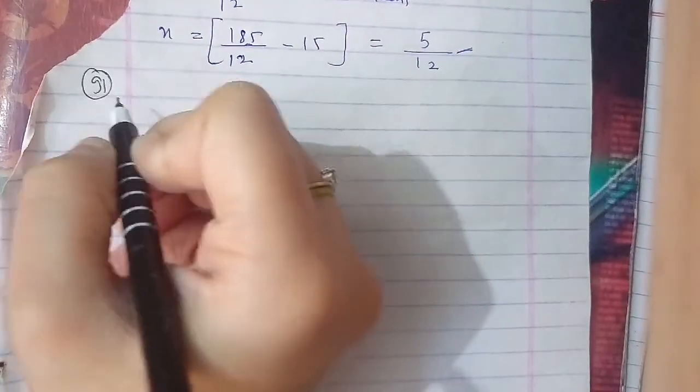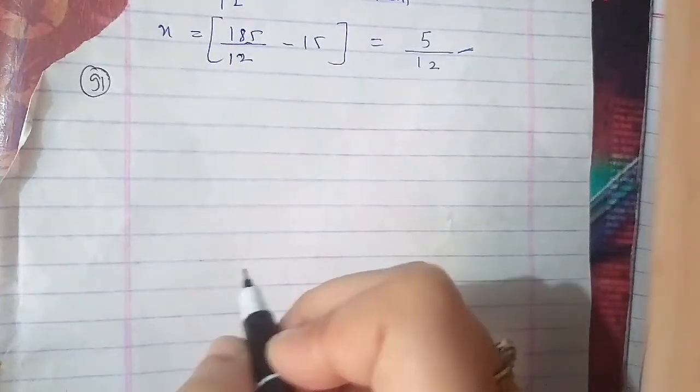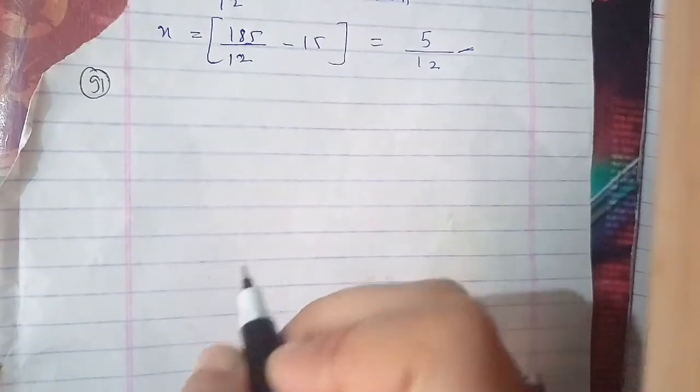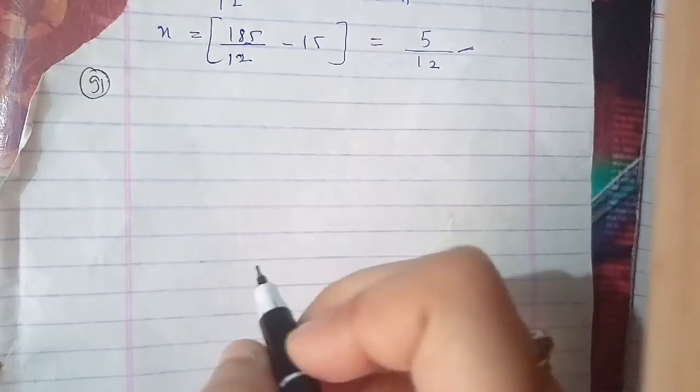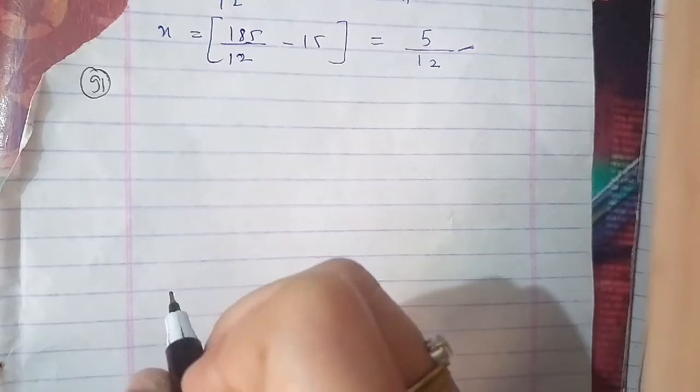For the options we have x by x, x upon x plus 1, x plus 1 upon x, and x plus 2 upon x plus 3. So let's go ahead with the question as well.